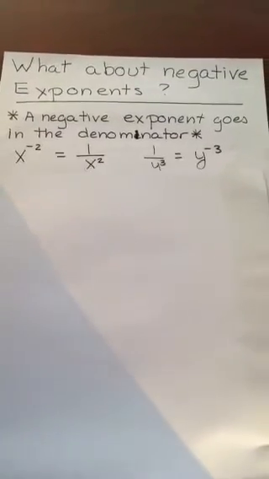Yes, Mrs. Graham misspelled denominator, but I fixed it. I'm a little bit embarrassed, but I didn't want to rewrite the whole page.